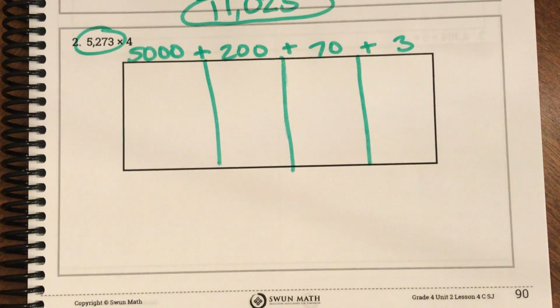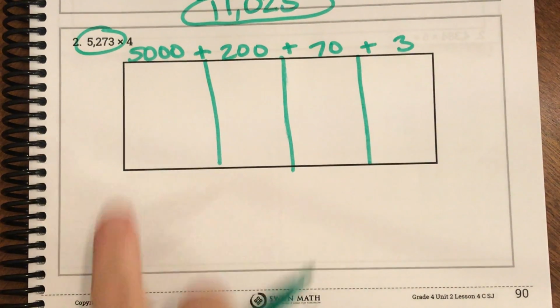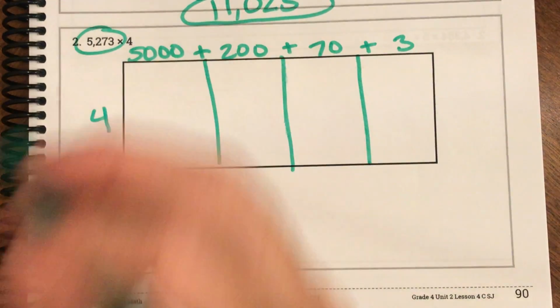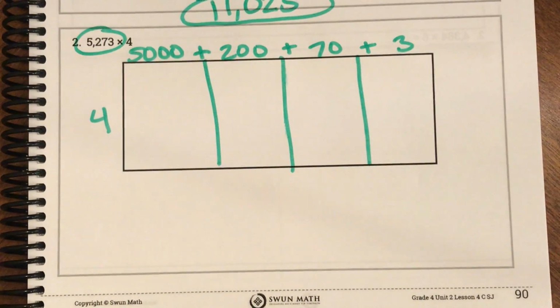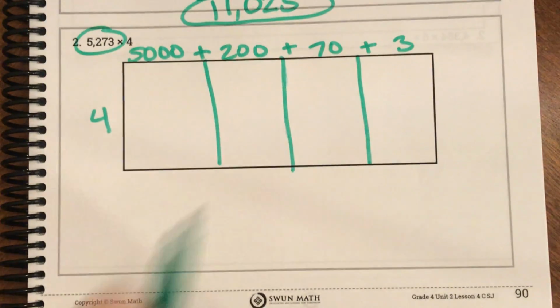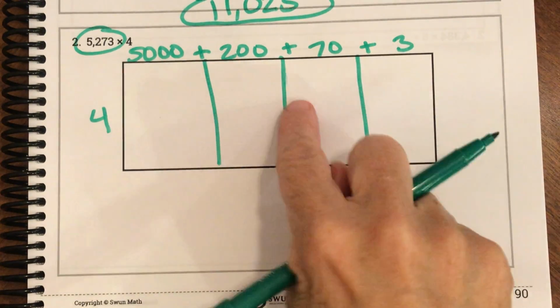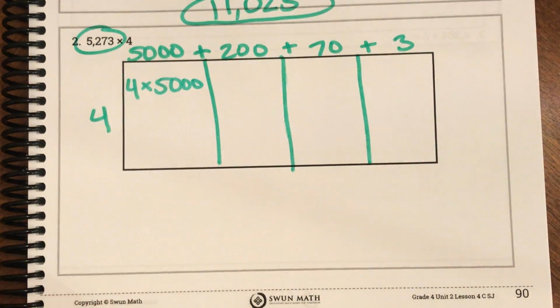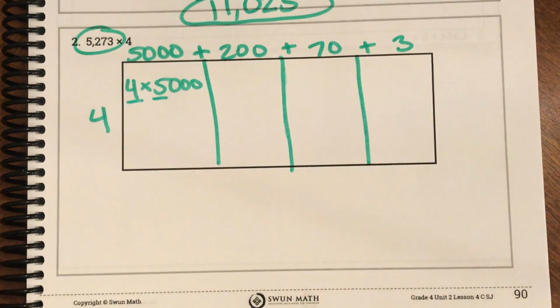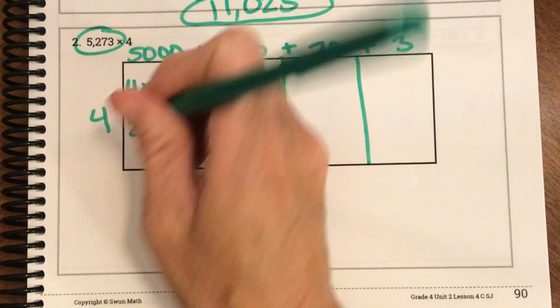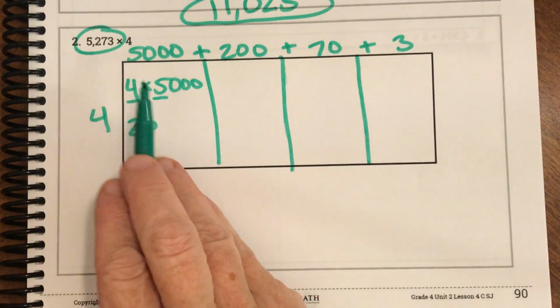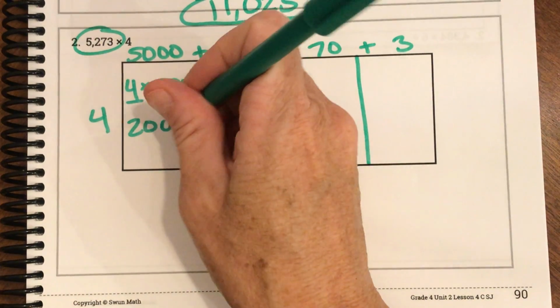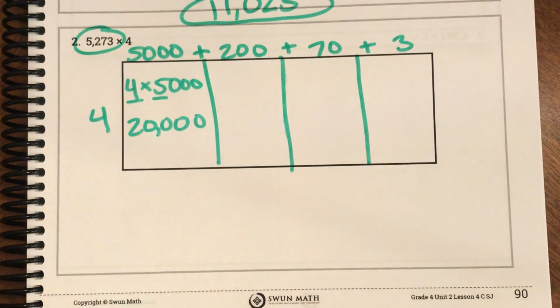Okay, our third step is we're going to take our lesser factor, which is 4, and put it over here. Okay, our fourth step is our long step. We're going to write our equations or our problems and solve. So we have 4 times 5,000. Okay, so 4 times 5 is 20. And then how many extra zeros should we add? 1, 2, 3. You can add your comma or you can wait till the end.